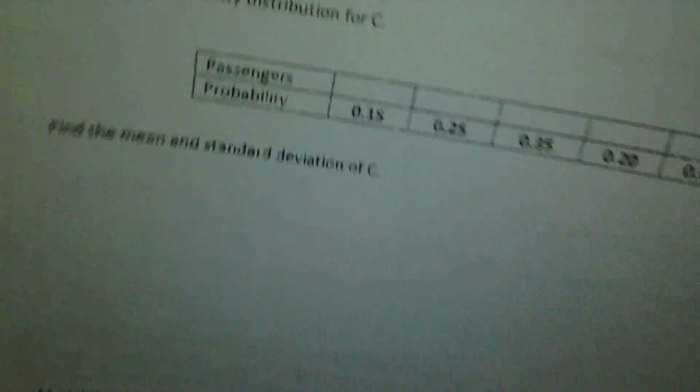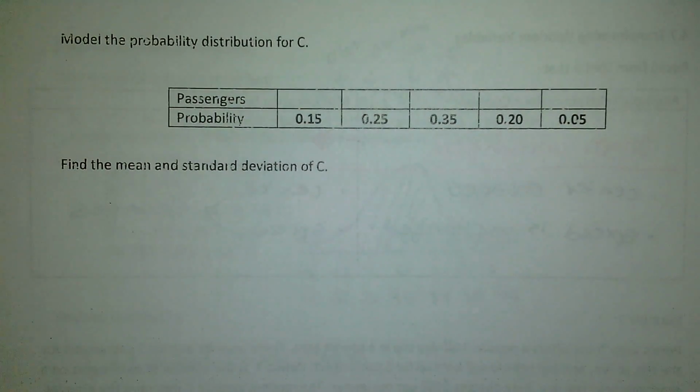Okay, so let's continue on. Well, that was just our standard random variable. That was our discrete random variable.